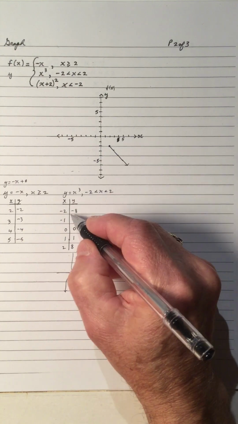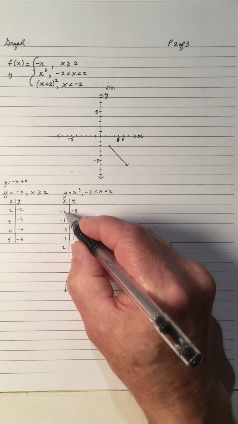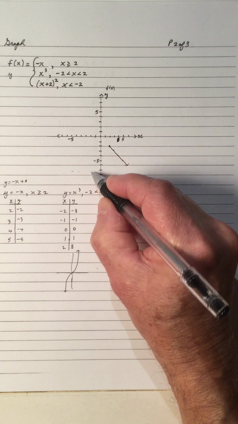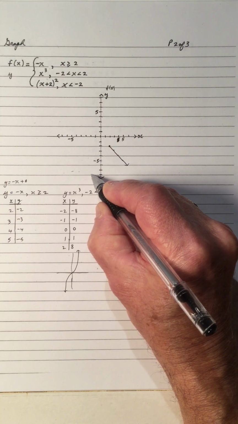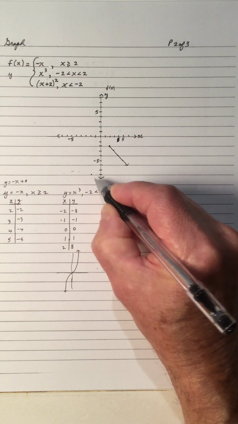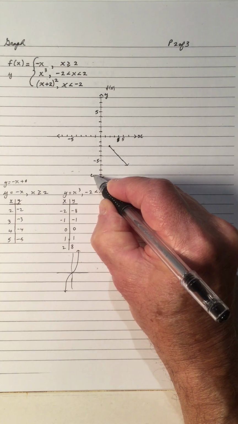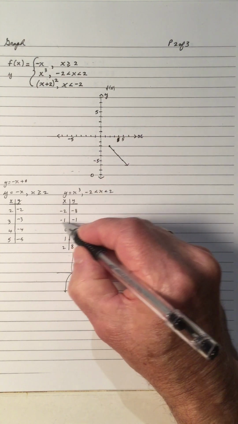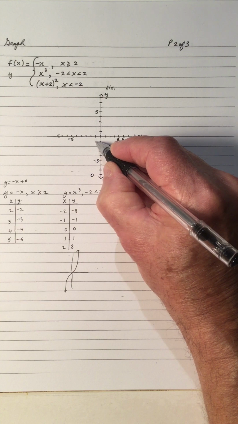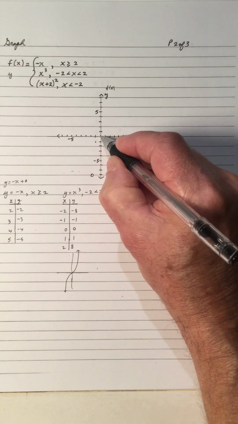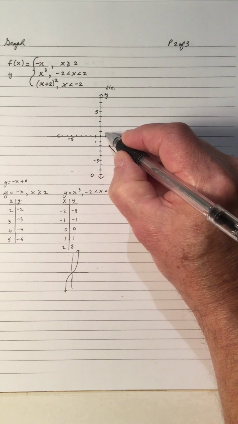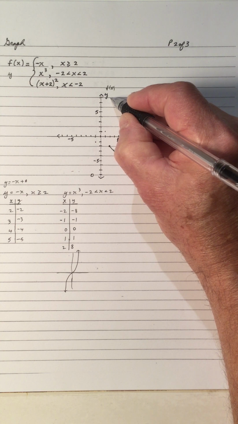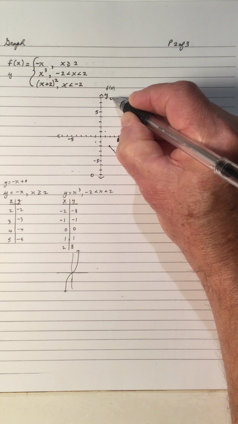So this graph is a piece of this curve. We have negative 2, which is right here, gives me negative 8. But this point is not included because negative 2 didn't say equal to. Negative 1 gives me negative 1, here. (0, 0) is here. (1, 1) is here. (2, 8): x is 2, y is 8. Here, again, this point is hollow, not included.